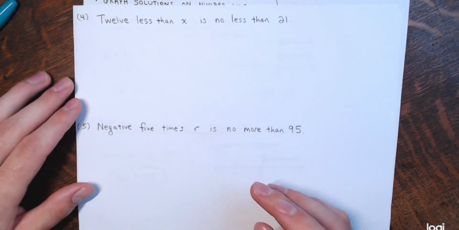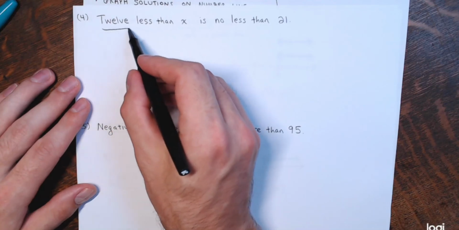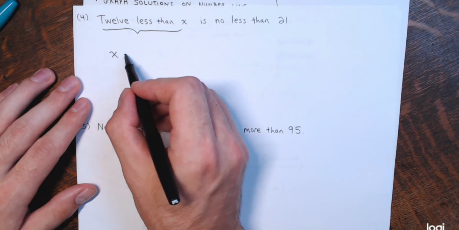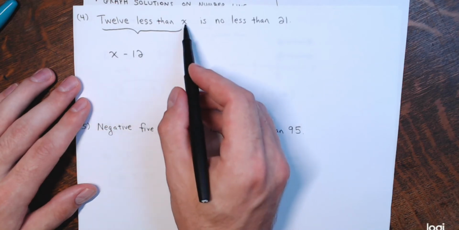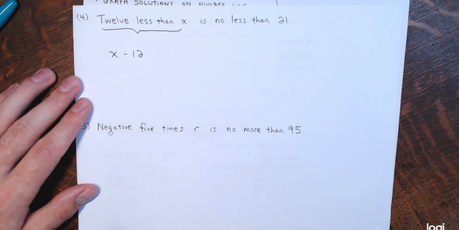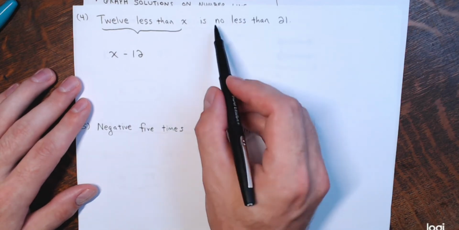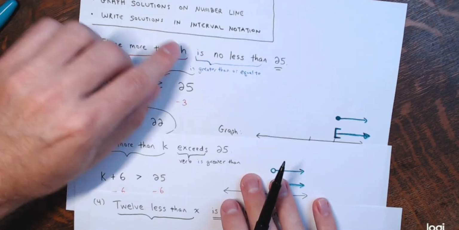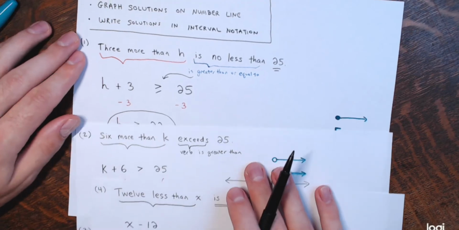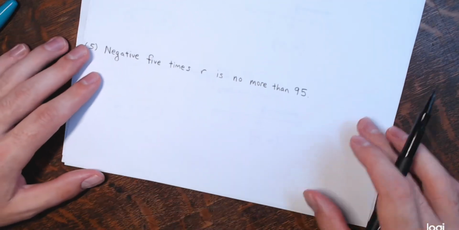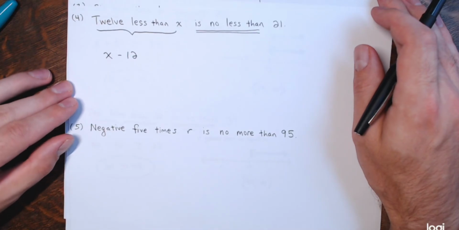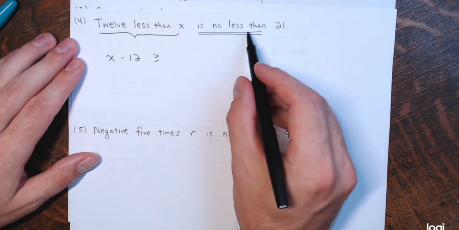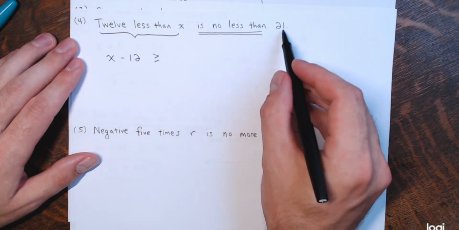It's pretty similar to the last one. So you see I've got 12 less than x. So remember, that's not 12 minus x, that's x minus 12. You take what x is and do 12 less than that. Minus 12, subtract 12. Is no less than, well, we saw is no less than back in the first one. Is no less than means is greater than or equal to. Because you're not less. If you're not less than 21, then you're greater than or equal to 21. So is no less than means greater than or equal to, and then 21 on the other side.